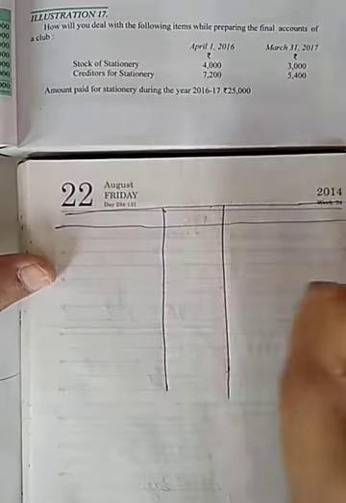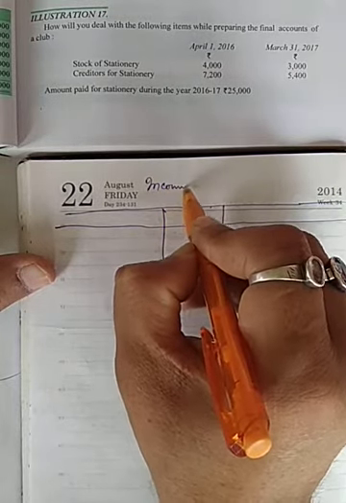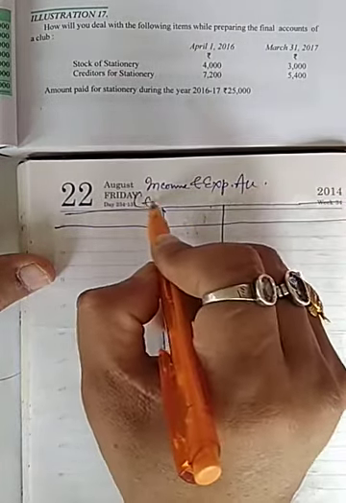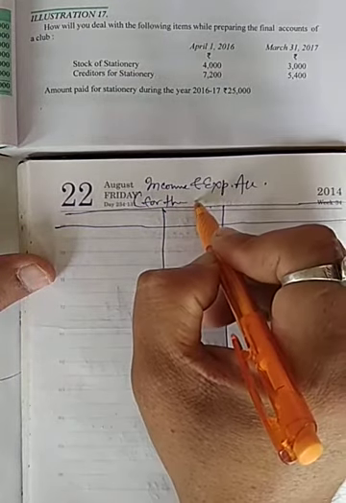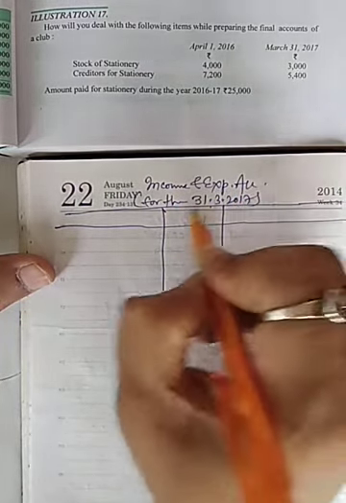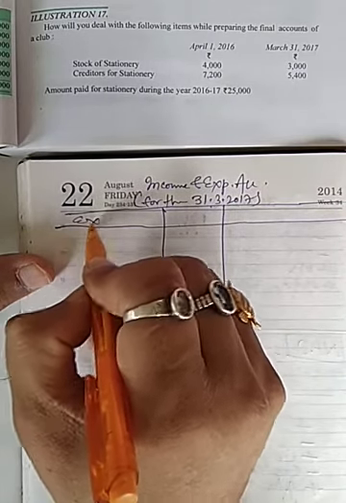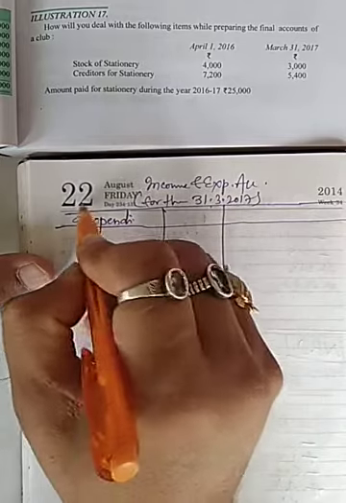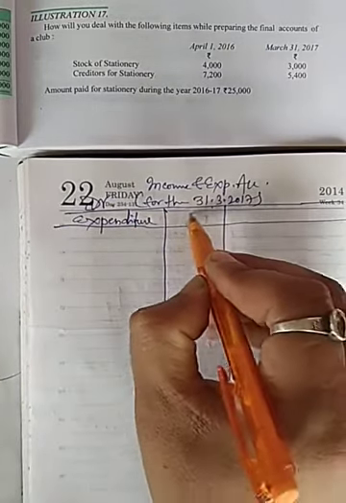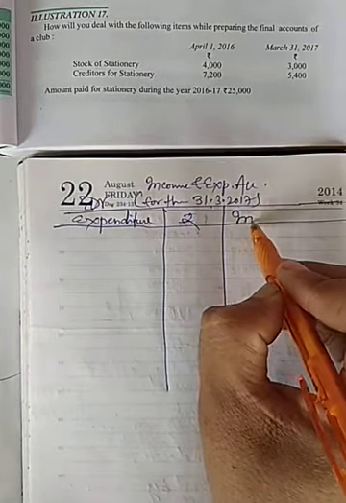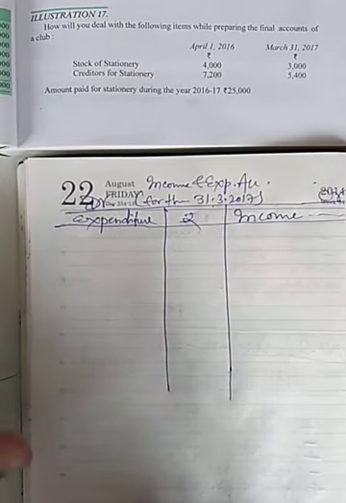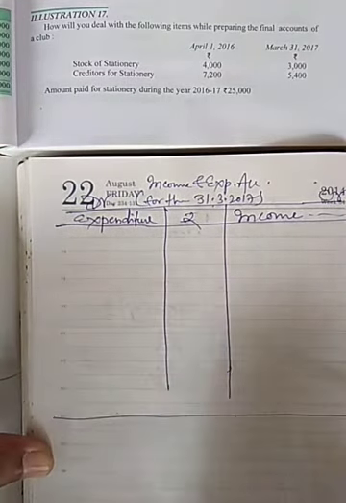This is your income and expenditure account for the year ending 31st March 2017. This is the expenditure side, that means the debit side of the income and expenditure account, in rupees, and the income side, and this is the credit side. Now I will also prepare the format of the balance sheet.